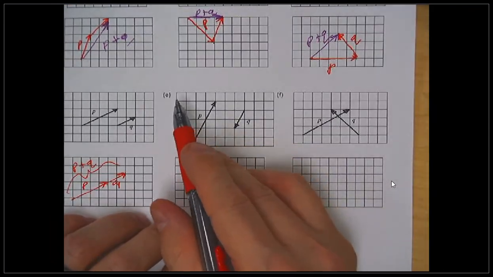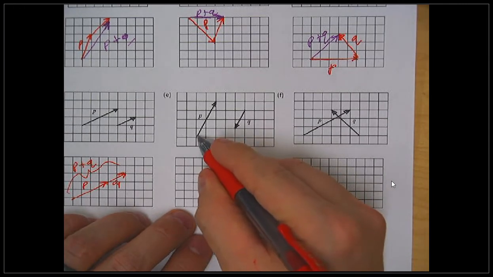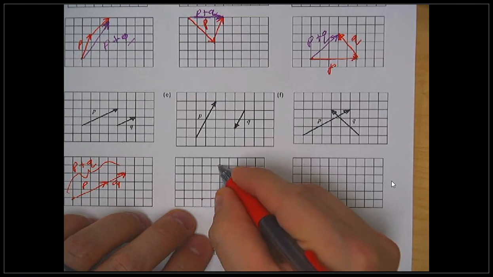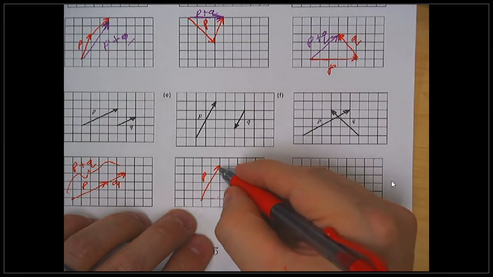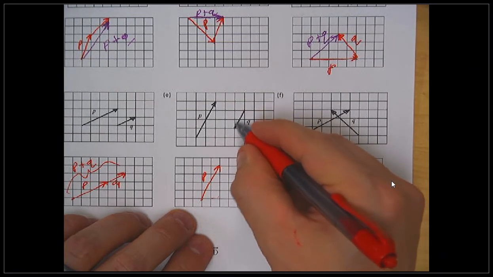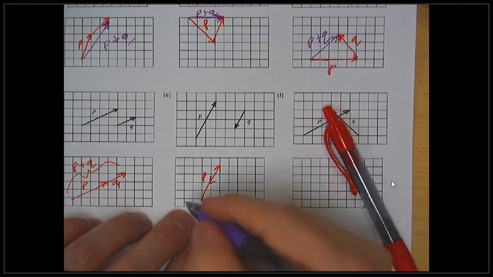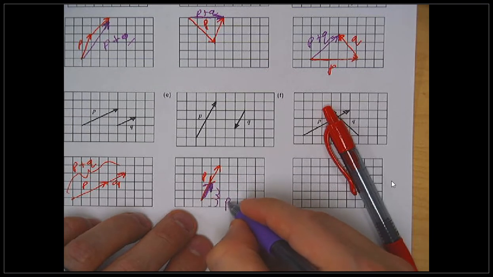The next one, part E, we'll line these up again. So our vector P is 2 to the right and 4 up, 2 to the right, and 1, 2, 3, 4 up. We're going to add it to this vector here. This is 1 to the left and 2 down. So our resultant vector is this little vector right here. This piece right here is vector P plus Q.